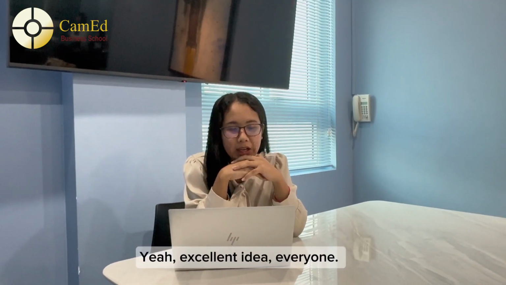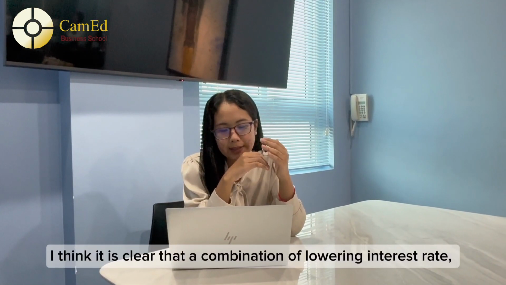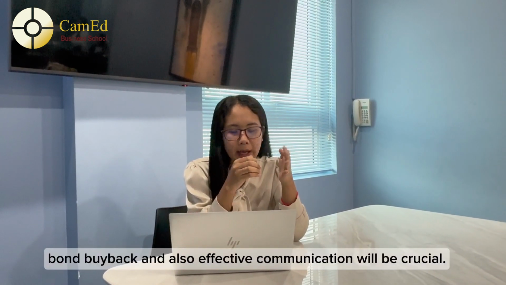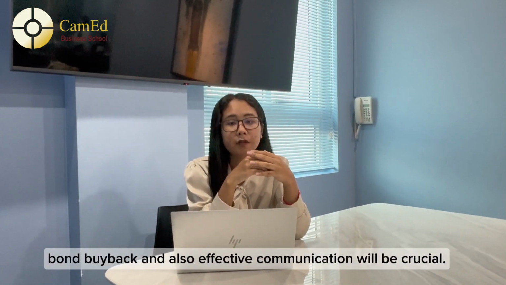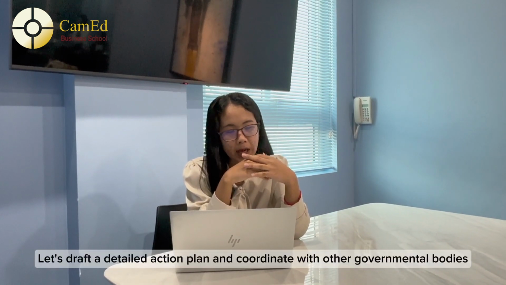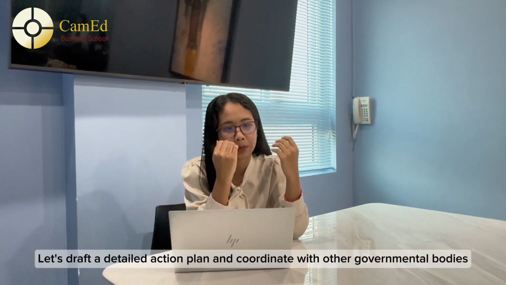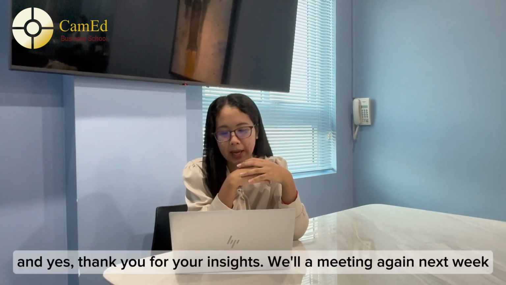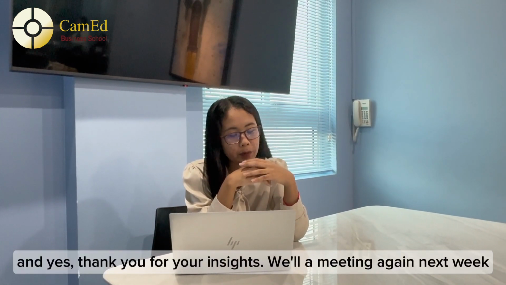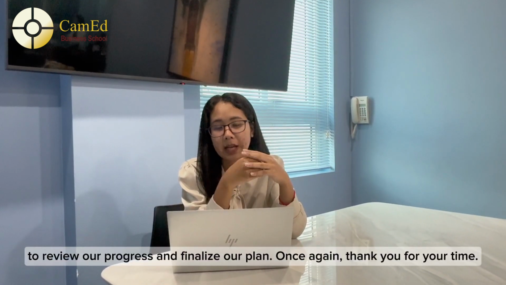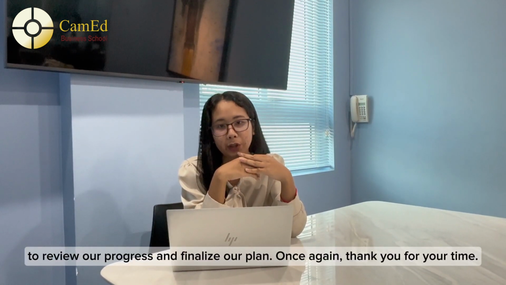Yeah, excellent idea everyone. I think it's clear that a combination of lowering interest rate, bond buyback, and also effective communication will be crucial. Let's draft a detailed plan and coordinate with other governmental bodies to ensure an effective strategy. And yes, thank you for your insight. We'll have a meeting again next week to review our progress and finalize our plan. And once again, thank you for your time.